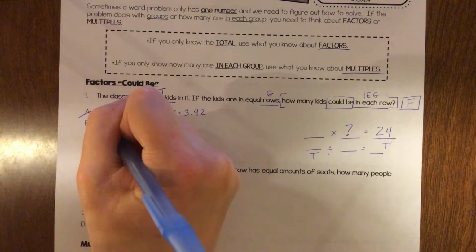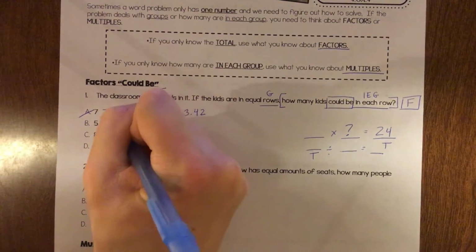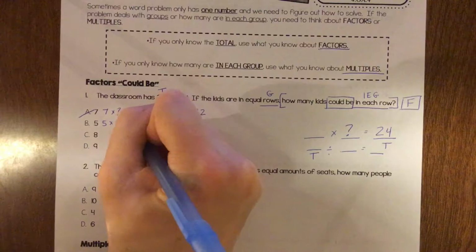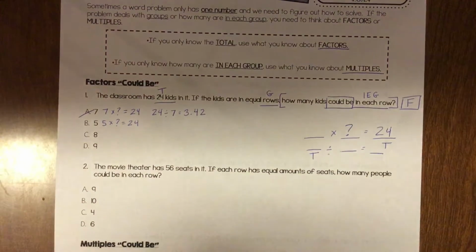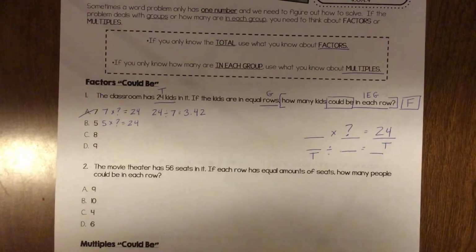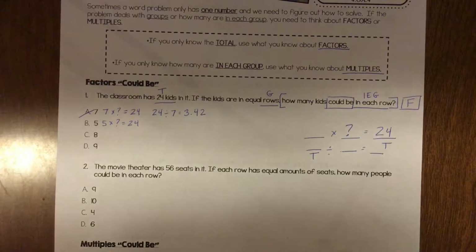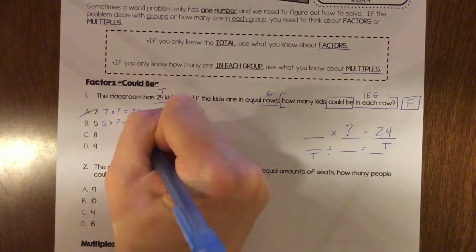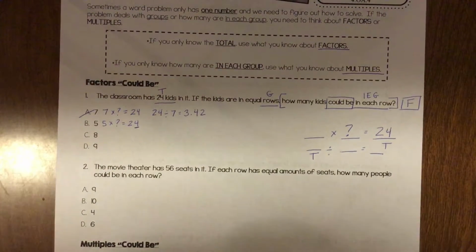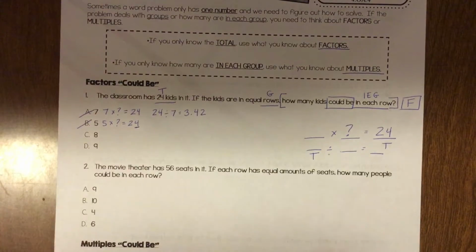Next, I need to know 5 times something equals 24. Without even using my calculator, I know right away this isn't going to work, because I know the trick for 5s. All multiples of 5 end in 5 or 0, and 24 ends in a 4. So without even using my calculator, I'm going to cross that one out. I know that it doesn't work.